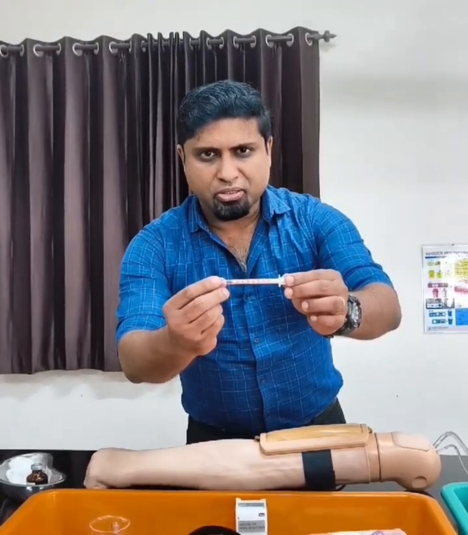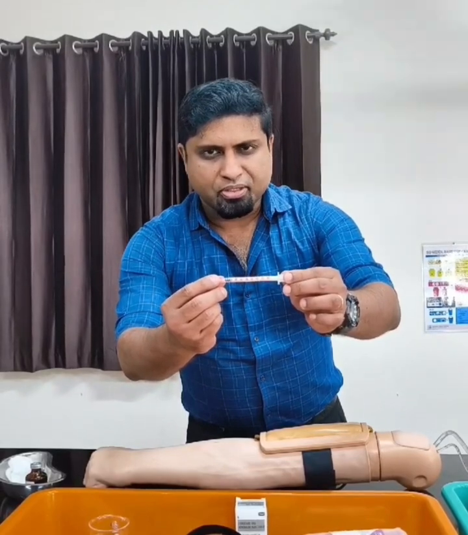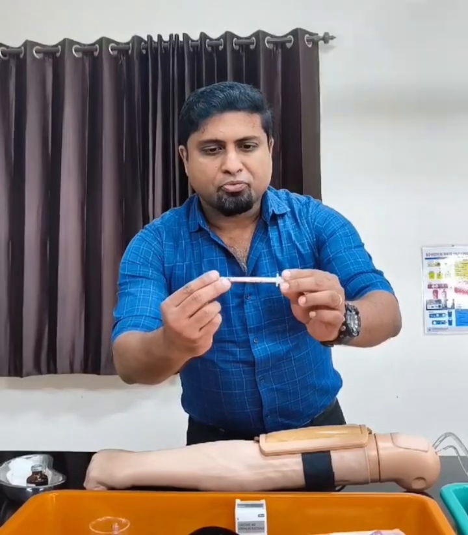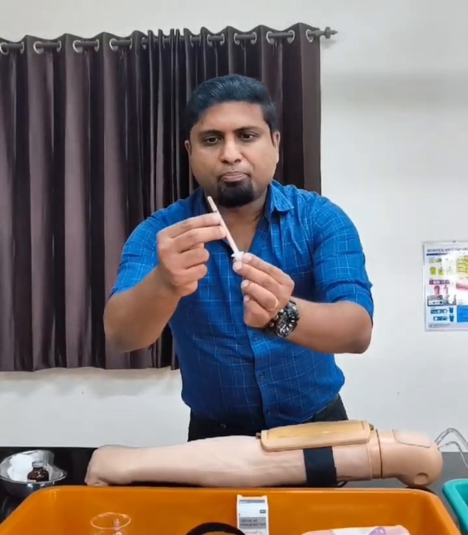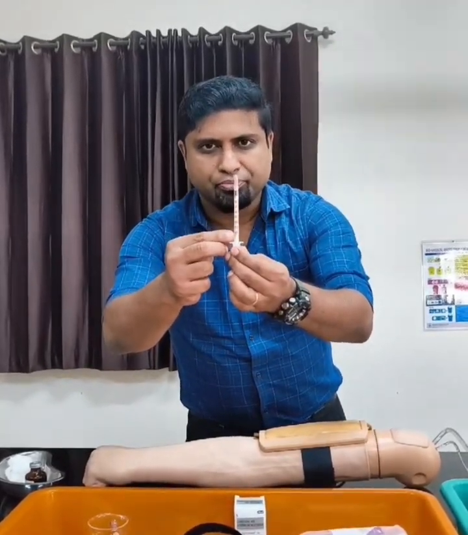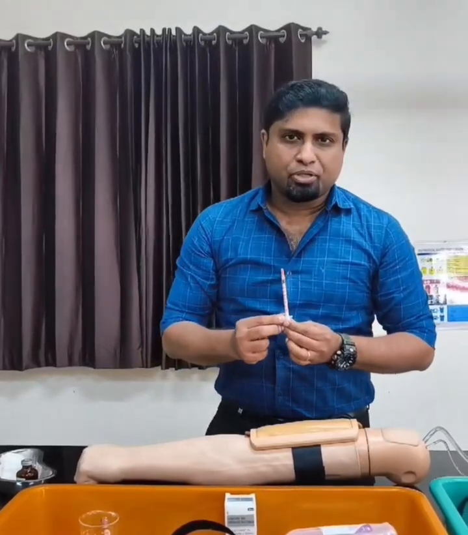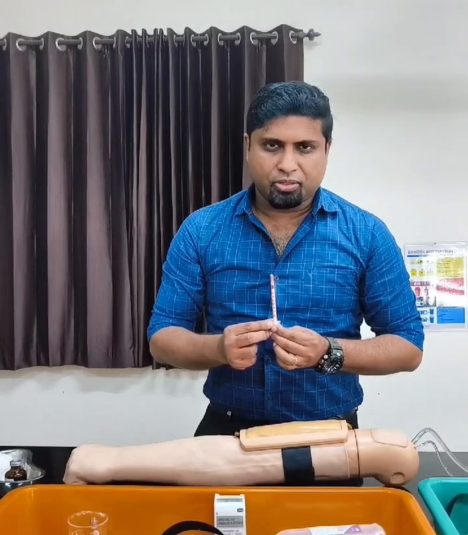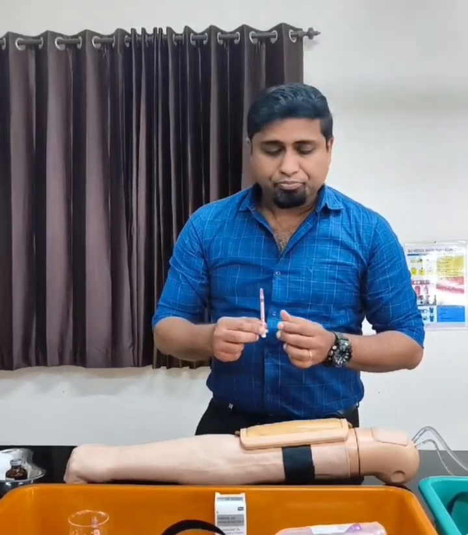But if you take a look at the calibrations, they are not in ml. The calibrations are in units. And if you take a look at the units, it is marked from 0 to 40 in a syringe which can hold up to 1 ml of fluid. Clearly, this is a syringe designed for U40 insulin that contains 40 units of insulin in 1 ml of fluid.